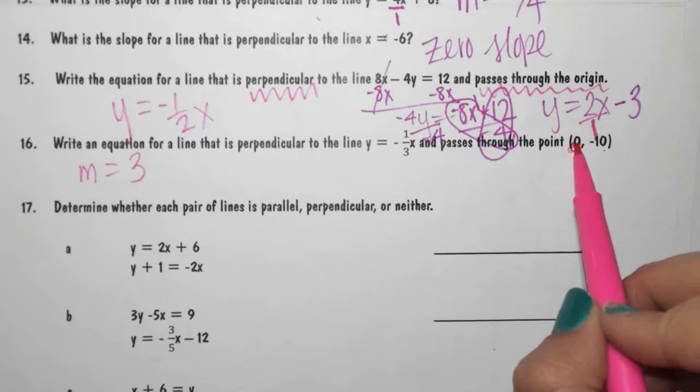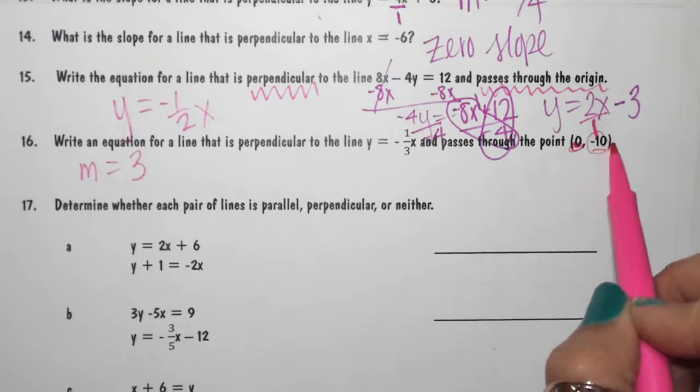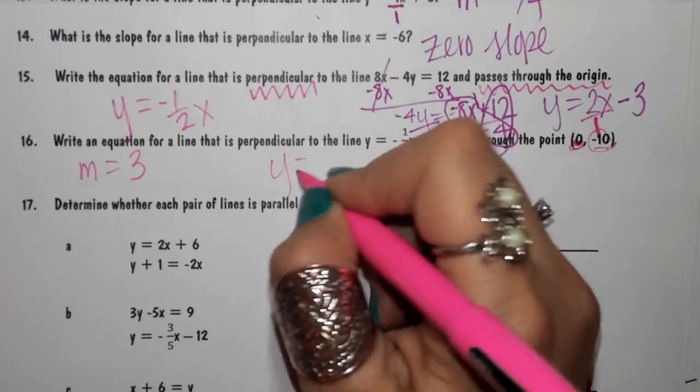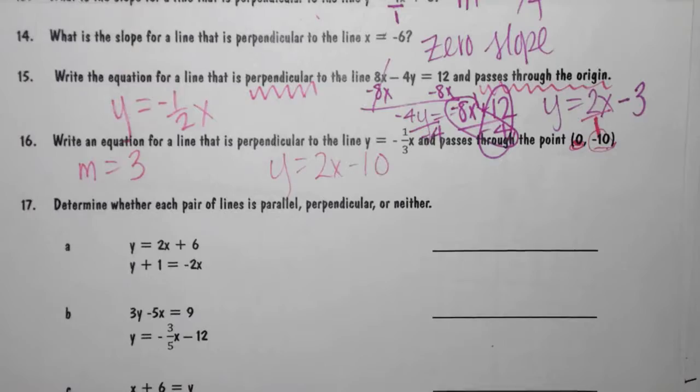Is this 0? Yes. So this is our y-intercept. So you would just say y equals 3x minus 10.